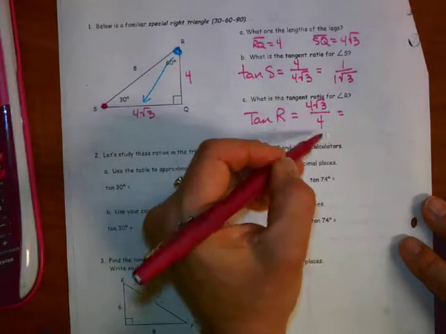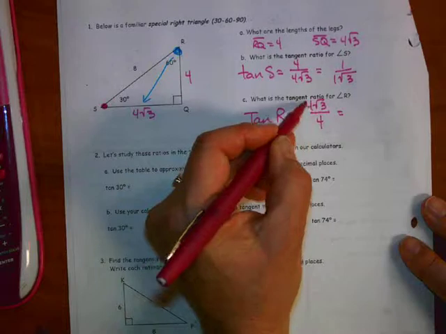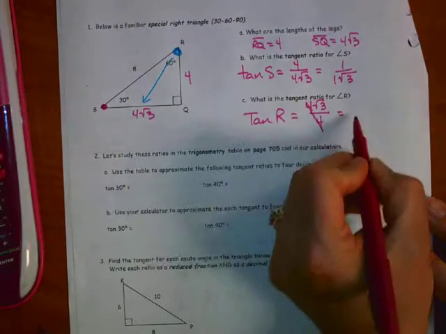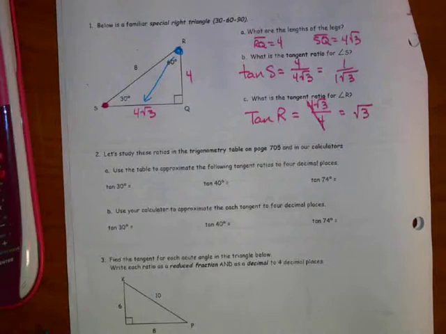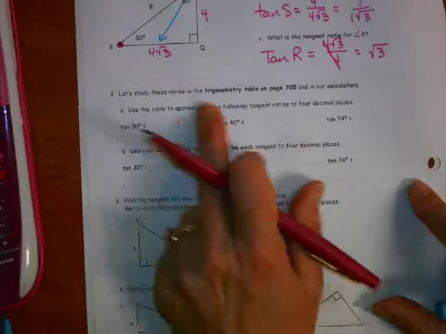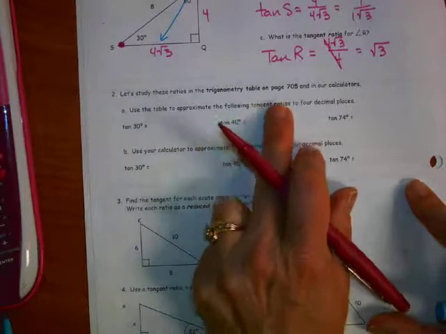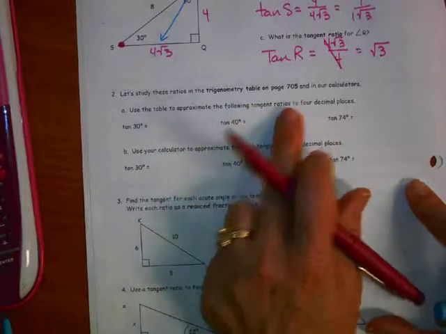This is 1 over 1, isn't it? Since this is on top, they basically just cancel each other out, and it would just be square root of 3. So again, it just depends on what angle you're looking from. Now, let's study these ratios in the trig table on page 705 and in our calculators.